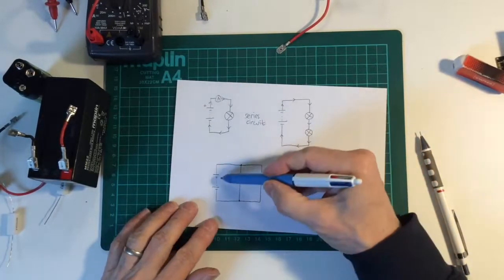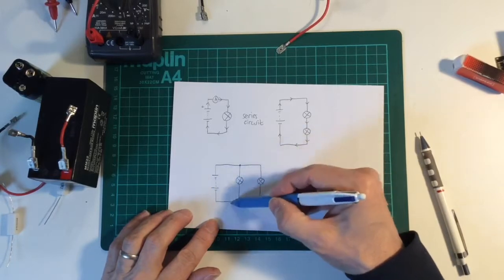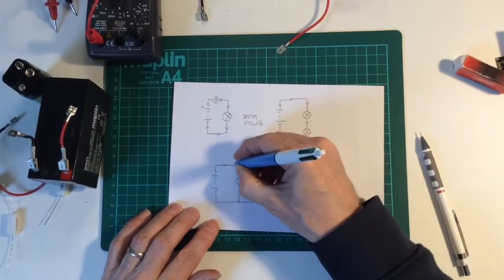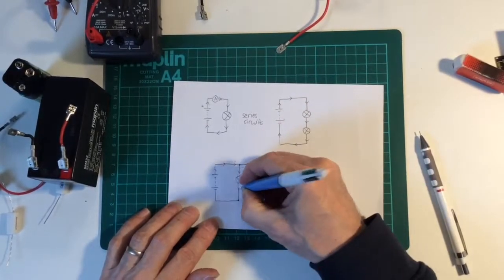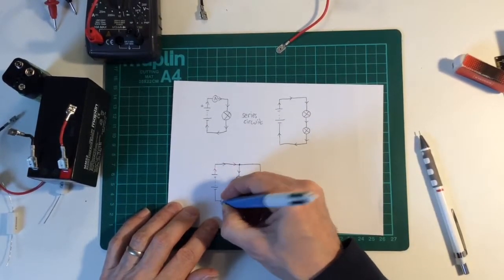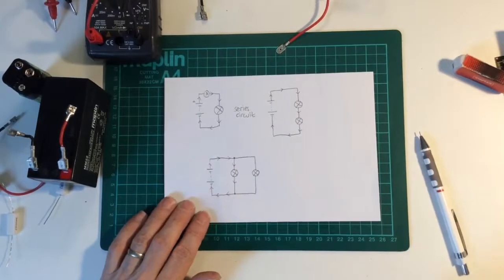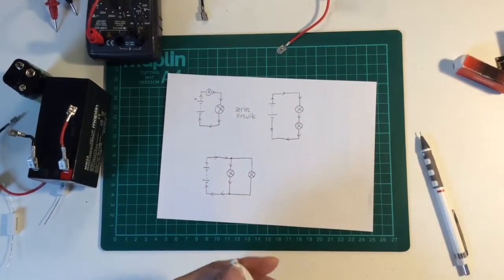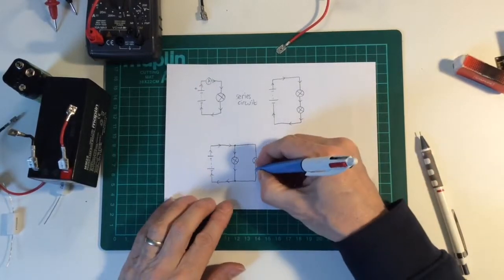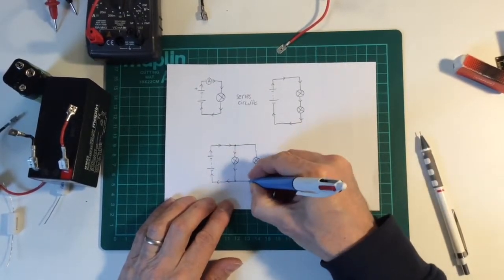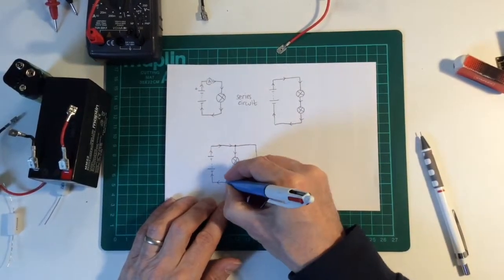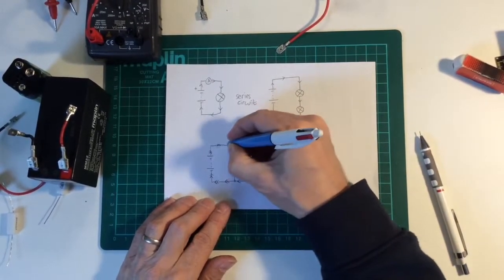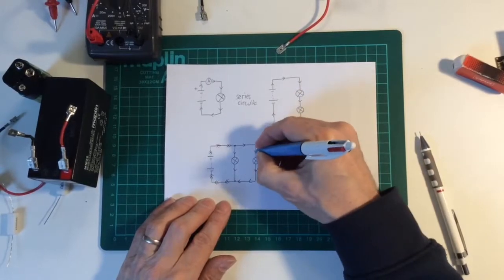So let's imagine the current is flowing through this first light bulb. Okay, so we've got current charges moving around through that first light bulb, and they come back to the battery. But for the other light bulb, we need some current there as well. So let's draw the current going through this light bulb. It's going to join up with this current here, flow back around and out this way.